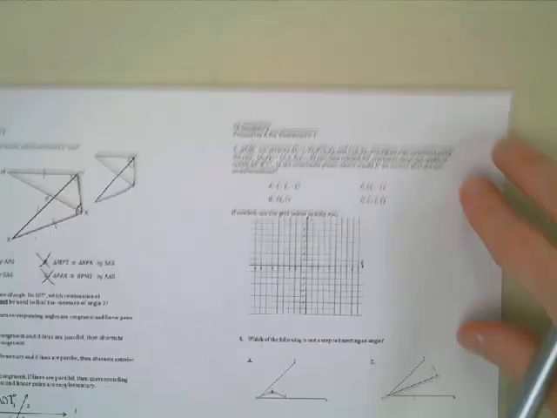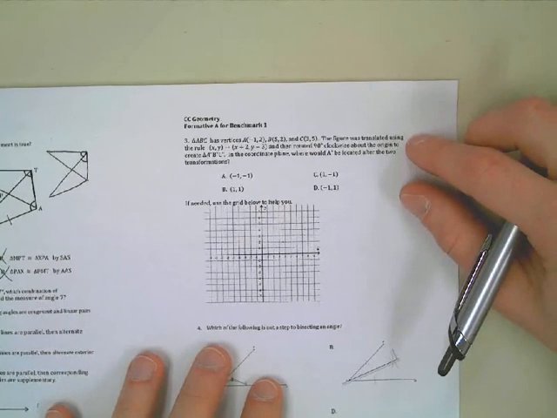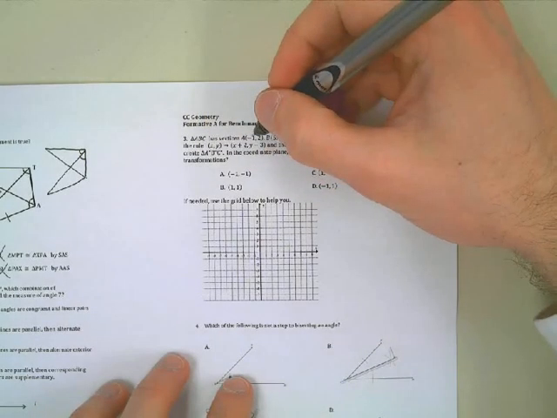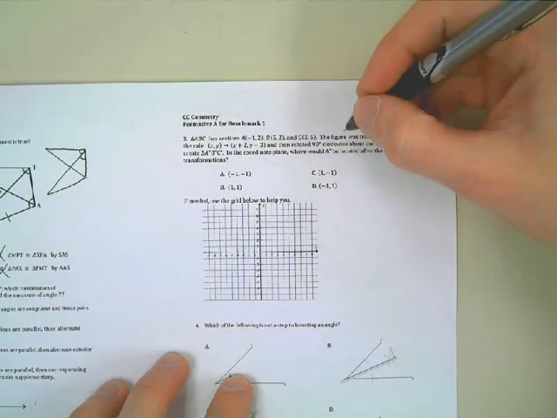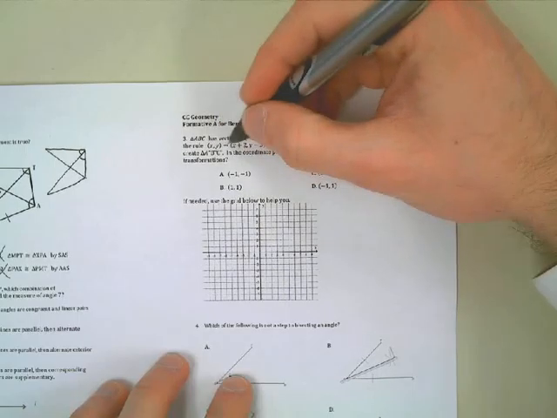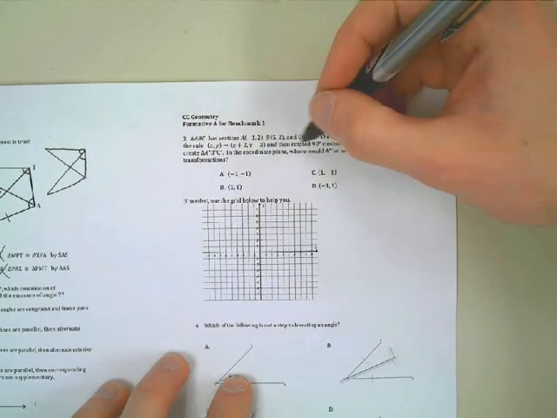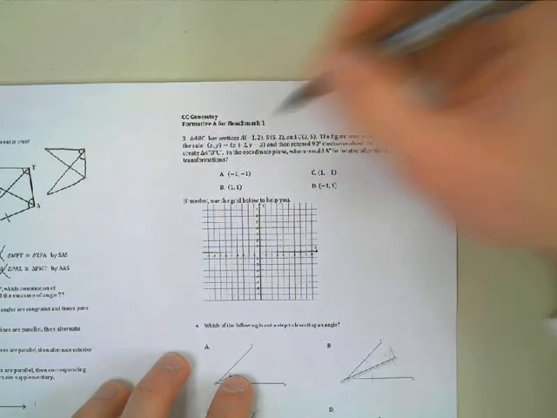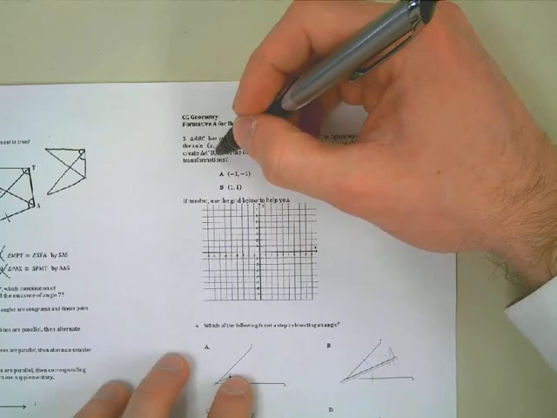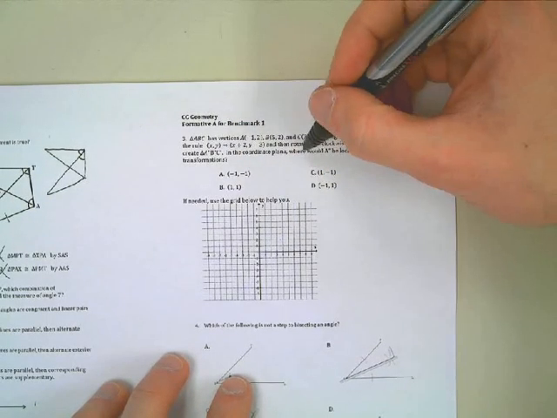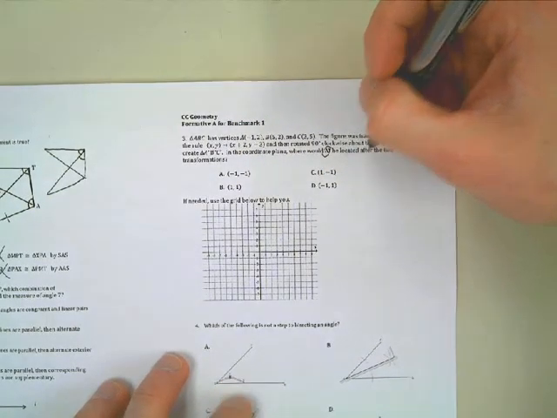All right, number 3 then. Here we go. Triangle ABC has vertices A, B, C. I'm not going to list those out. The figure was translated using this rule, x plus 2, y minus 3, and then rotated 90 degrees clockwise about the origin to create A prime prime, B prime prime, C prime prime. In the coordinate plane, where would A prime prime be located after the 2 transformations?